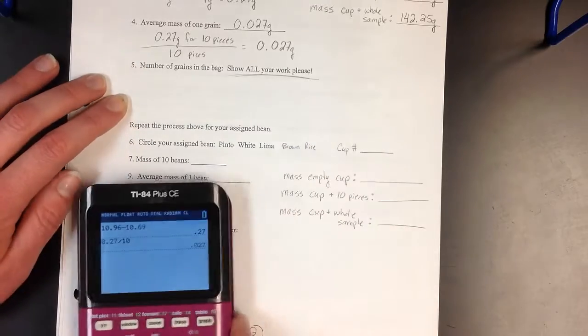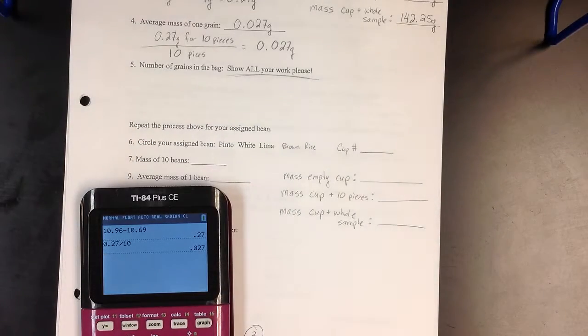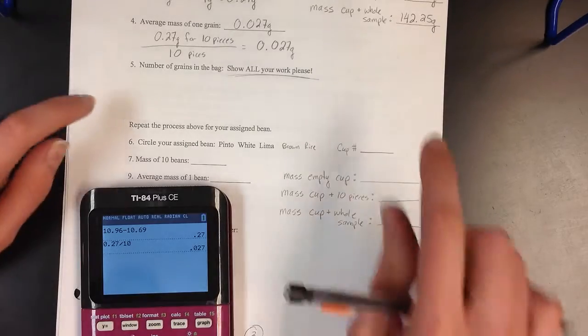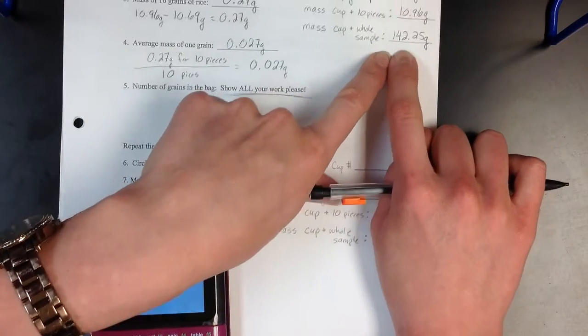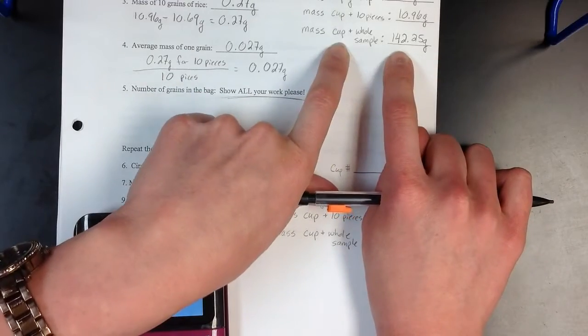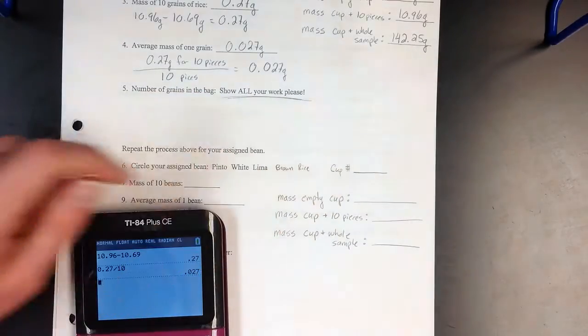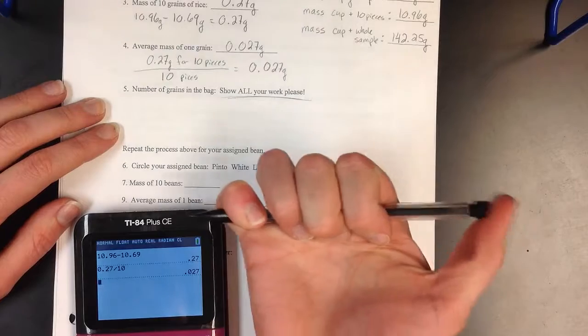Now, to calculate all of my grains in my bag, I had a total of my entire sample and my cup of 142.25. So first, let's subtract off my cup.